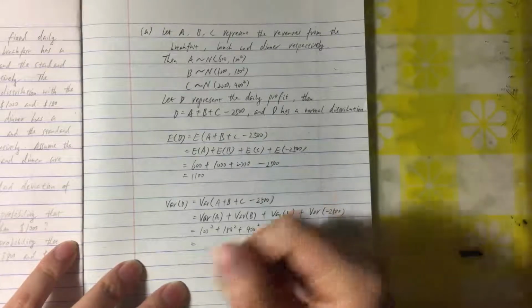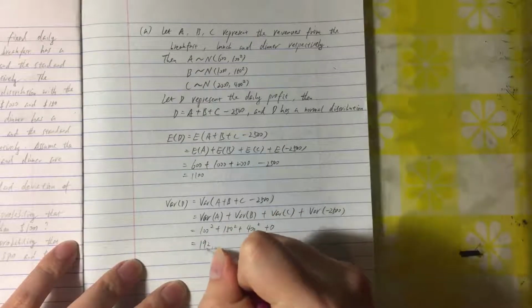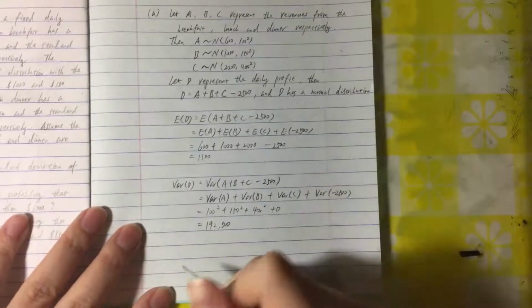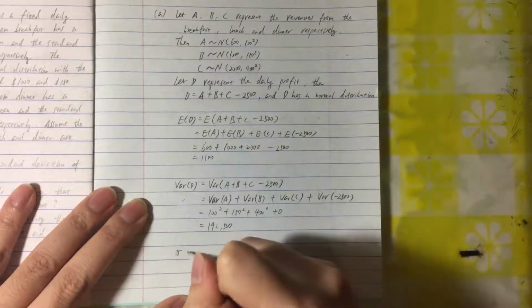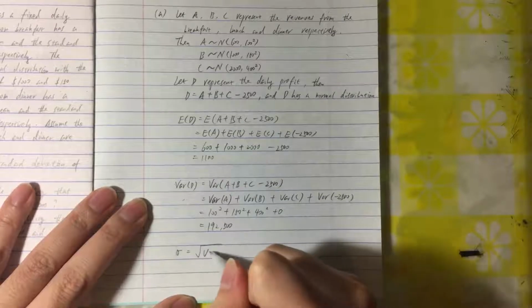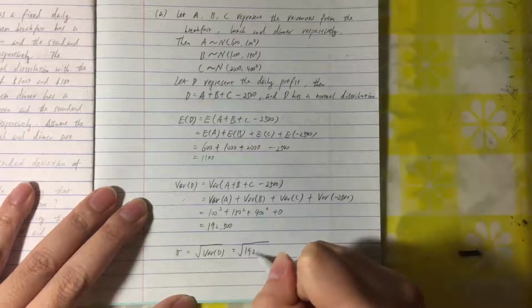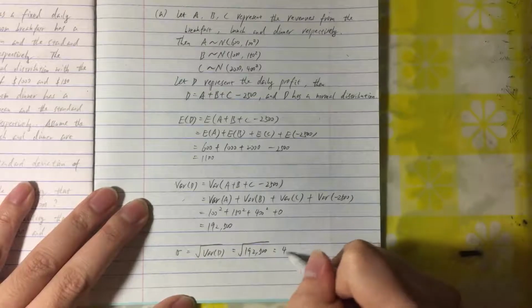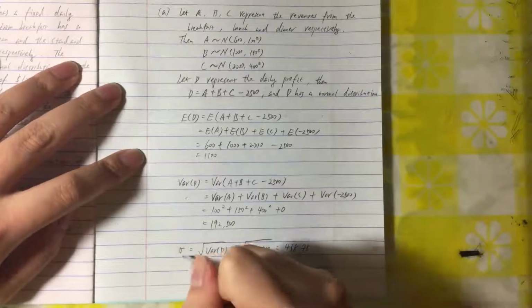Then here I use my calculator. I get 192,500. That's the variance. For the standard deviation, take square root of the variance. Square root of 192,500. Here I use my calculator. I get 438.75. So that's the standard deviation of the daily profit.